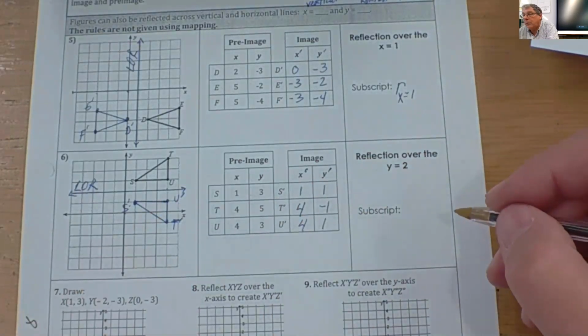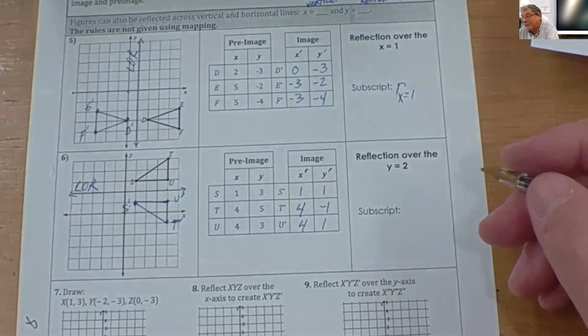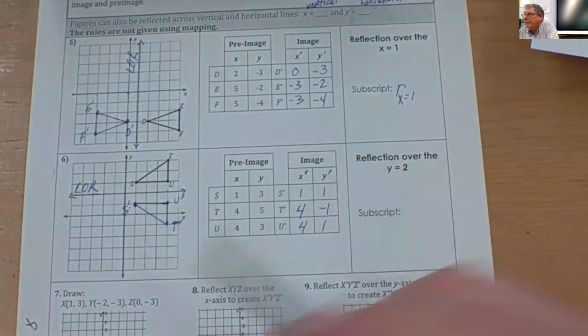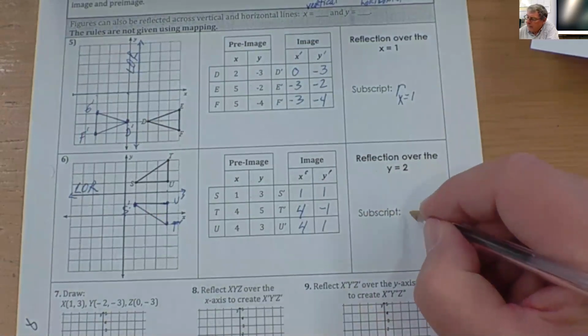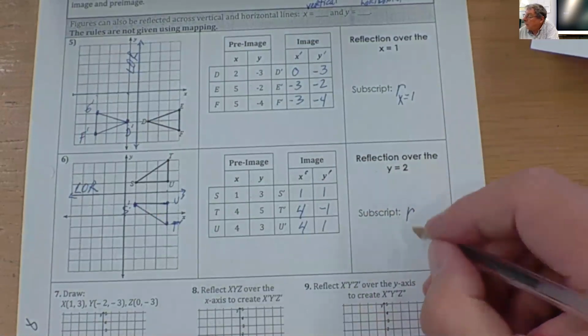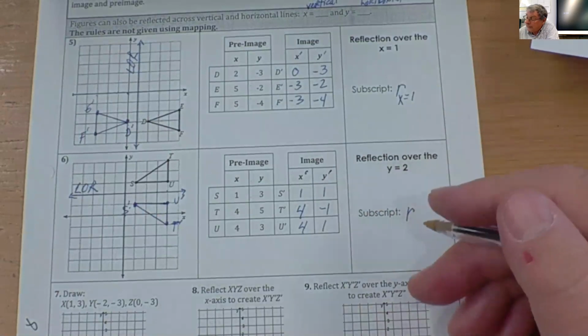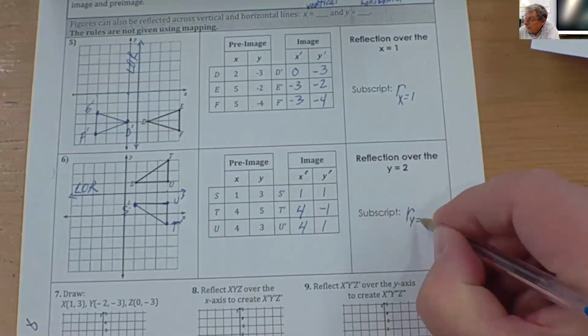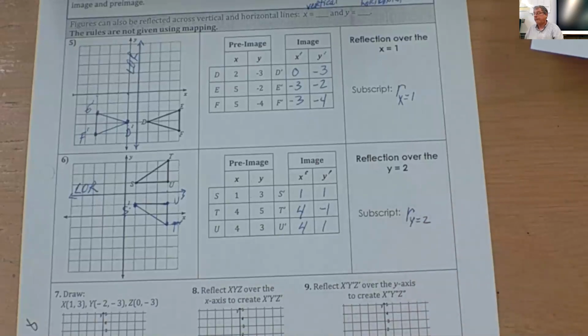Okay, just be careful with those coordinates. I hate marking points off because we were careless and didn't find the origin. Find the origin. Okay, our subscript, R equals, well, R equals, that's not true. R subscript, y equals 2. The line we reflected over.